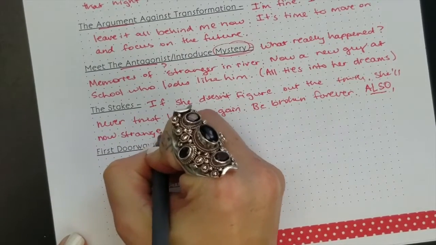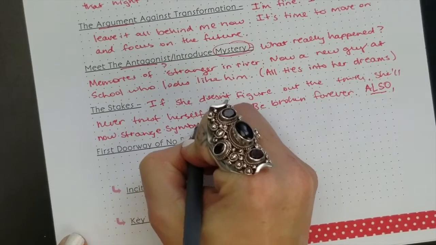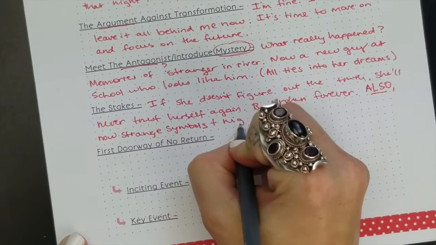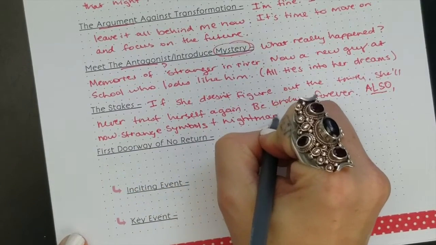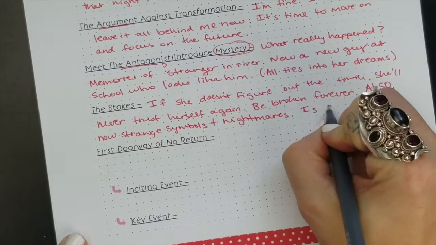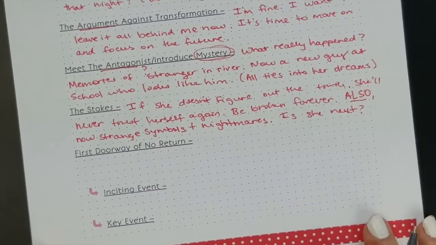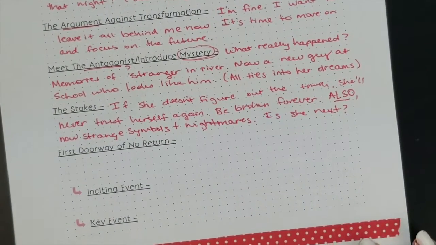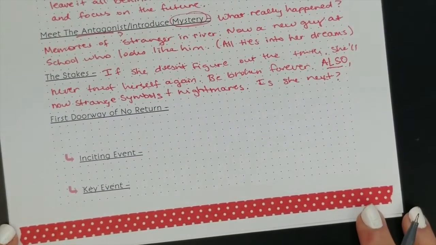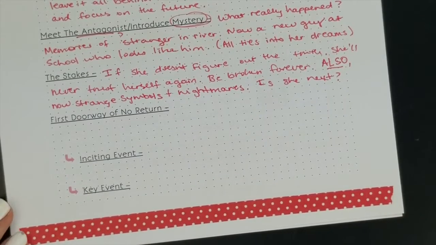Also, there are now strange symbols and nightmares that point to possible antagonists besides just an accident. And she has to start wondering, is she next? Is this going to affect her in some way? So I start to introduce darker stakes for herself.